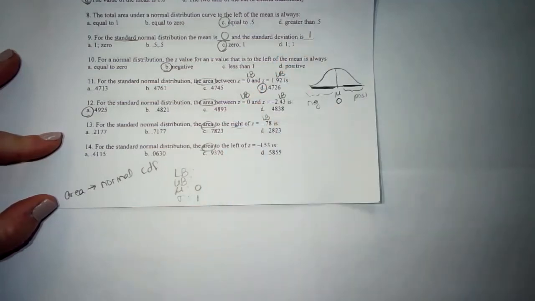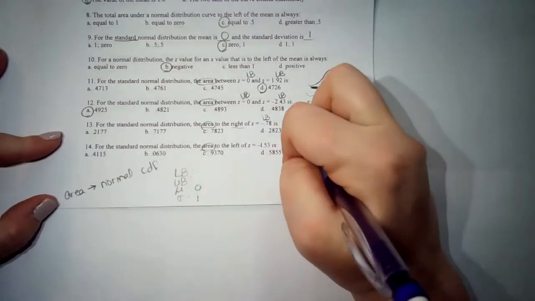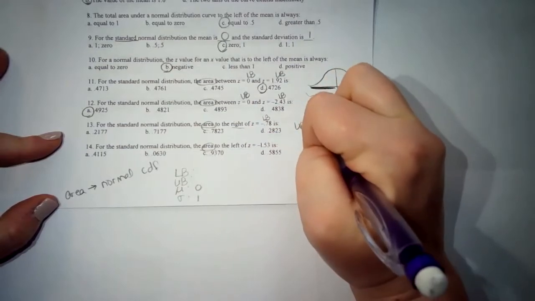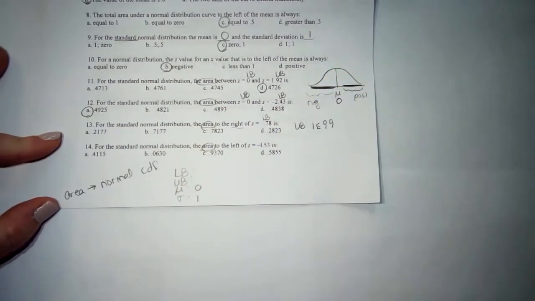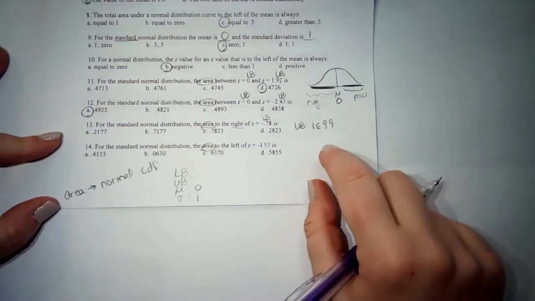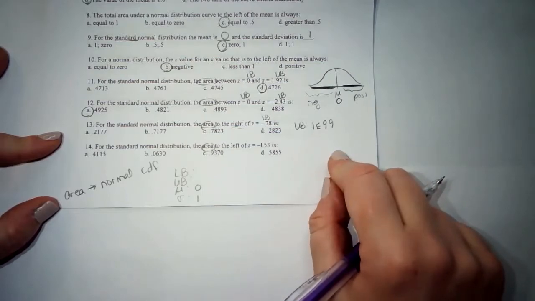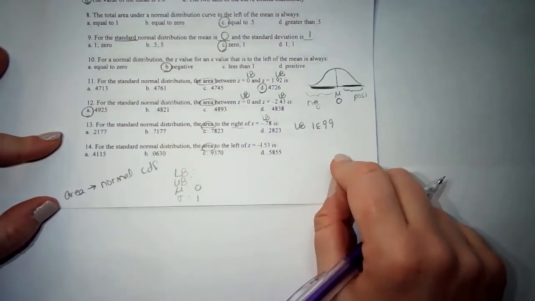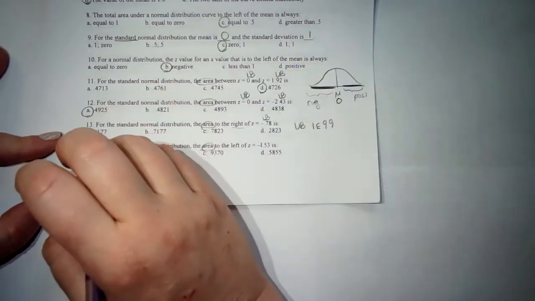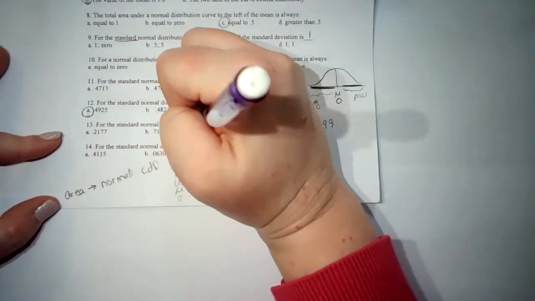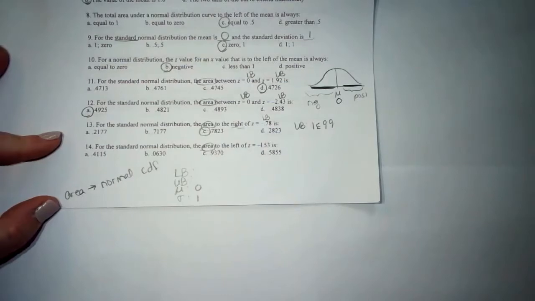The negative 0.78. And my upper bound is going to be positive infinity. And remember, that's the 1E99. Is everybody comfortable putting that in their calculator? Anybody need to see that, or are you okay with it? Good, okay. I got 0.7823.